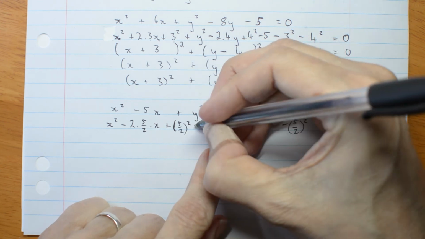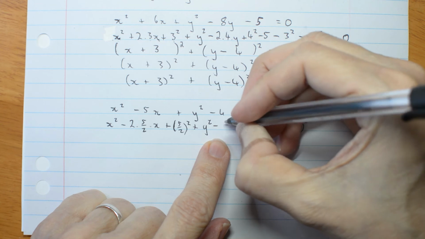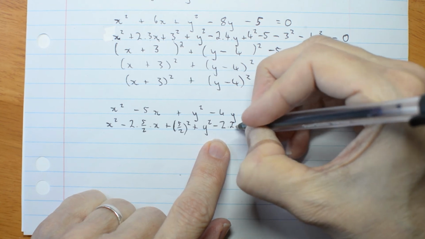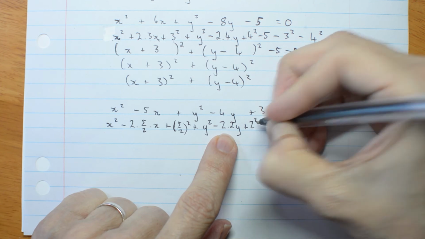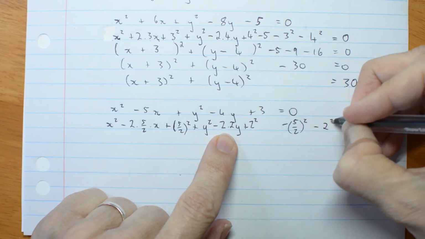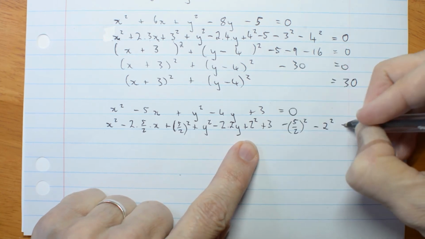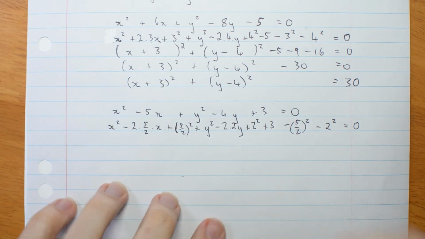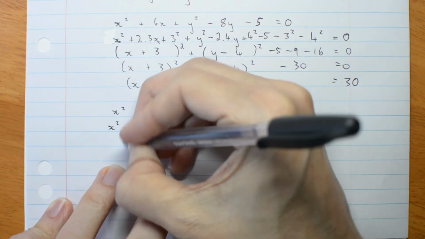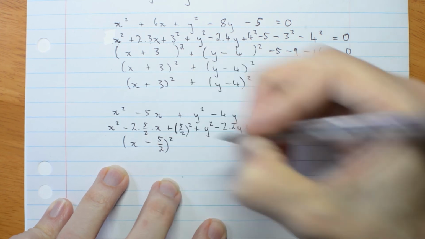Okay, let's complete the square for y. Y squared minus 2 times 2y plus the 2 squared, and subtract the 2 squared before I forget. Plus 3 equals 0. This becomes (x minus 5 on 2) all squared.